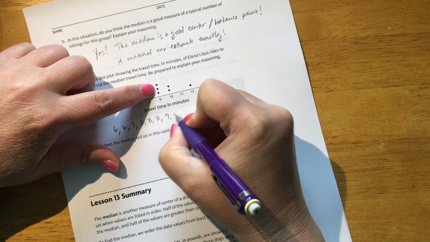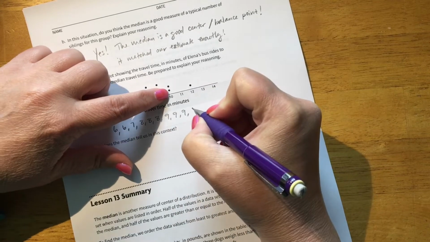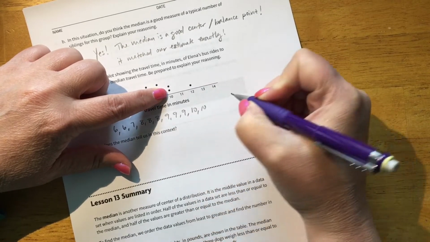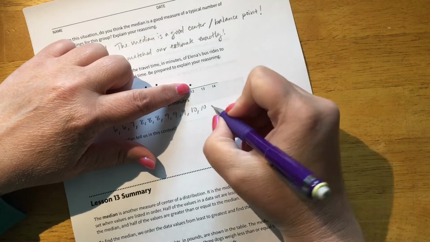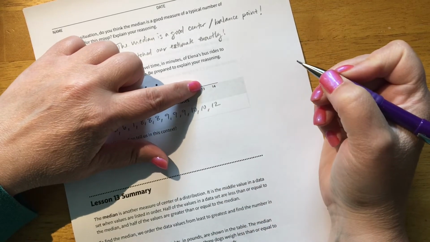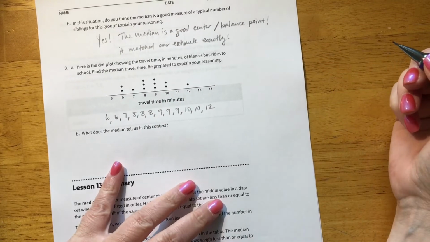There are 3 9s, 2 10s, 0 11s, and 1 12. 0 13s, 0 14s.